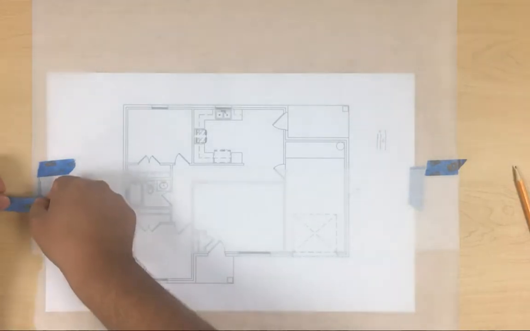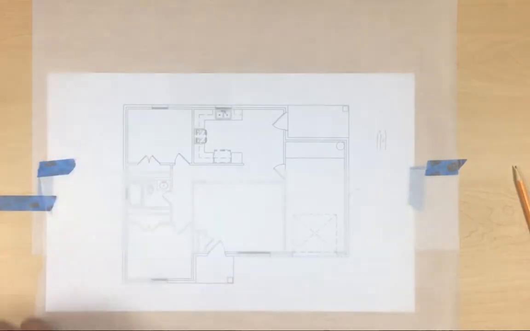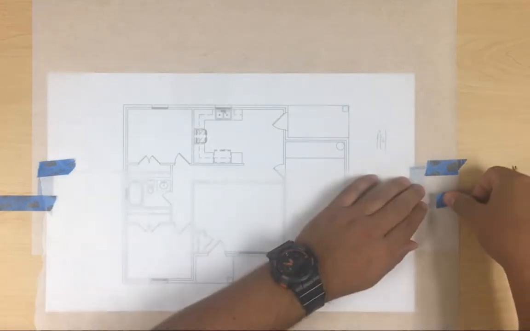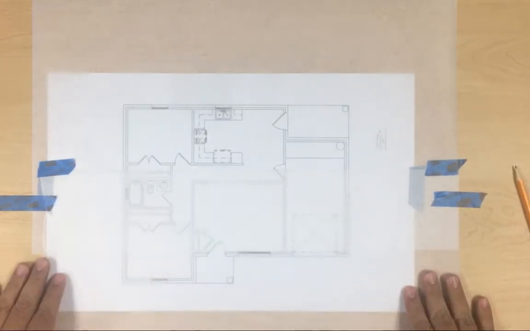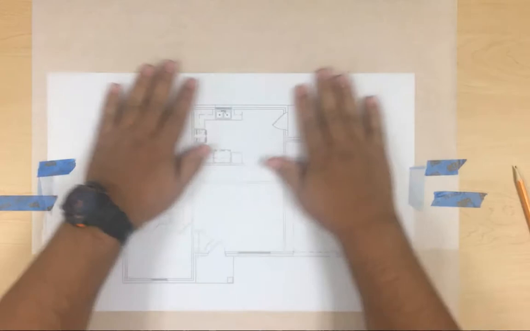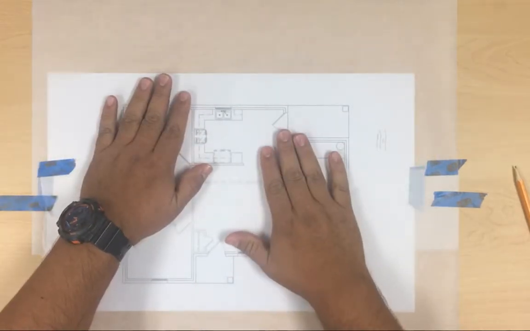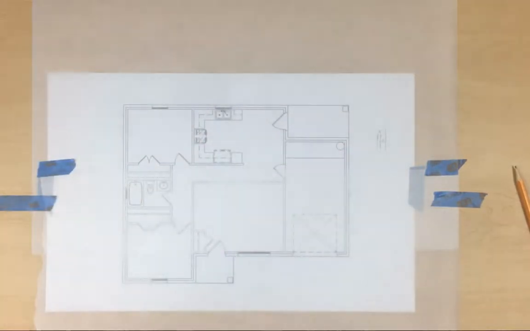Okay, I'm going to take this down. Now tape the sheet to the desk so it doesn't move on me. Okay, so now we can actually add our dimensions to our plan on this paper. I'm going to use a pencil. Hopefully it's dark enough. Yeah, it should be dark enough to add the dimensions.